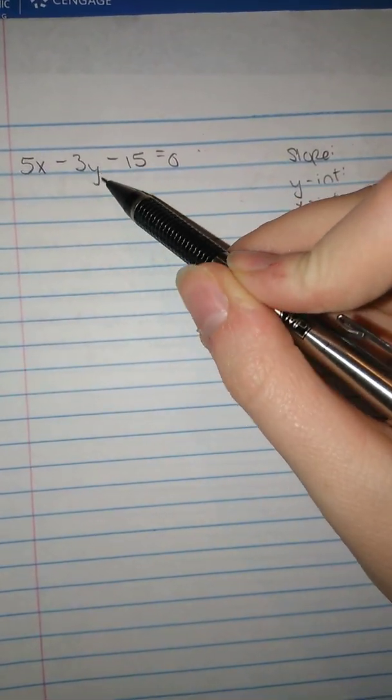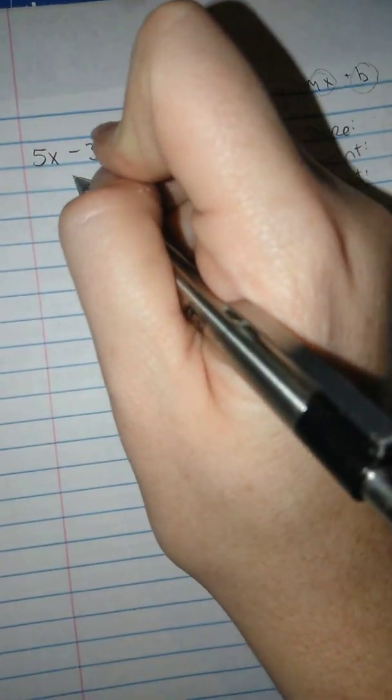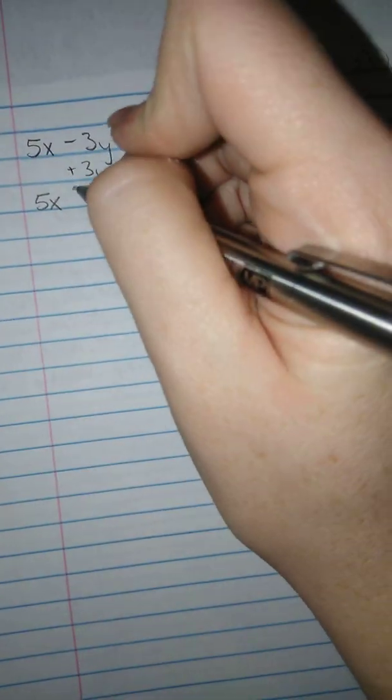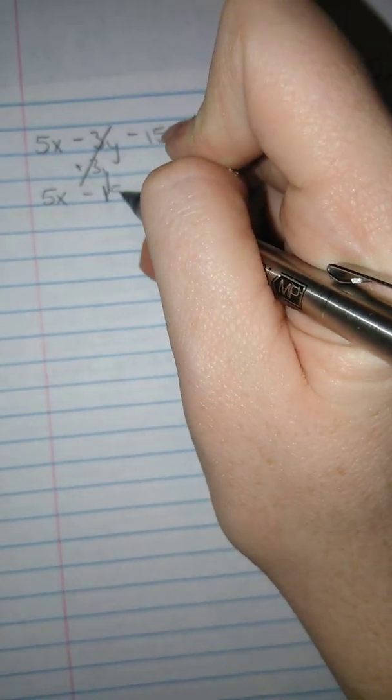First, we want to get y by itself. The slope-intercept form for an equation is y equals mx plus b. In mx, m is our slope, and b will be our y-intercept. So what we want to do first is add 3y to both sides of this. So we'll have 5x, these will cancel each other out, minus 15 equals 3y.